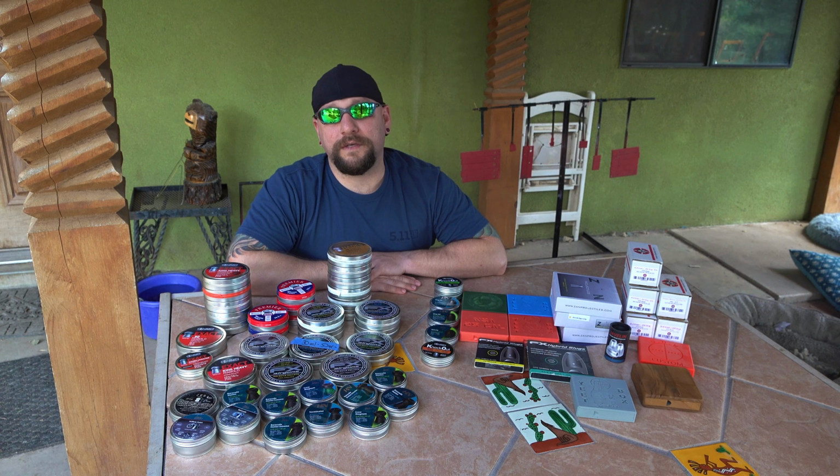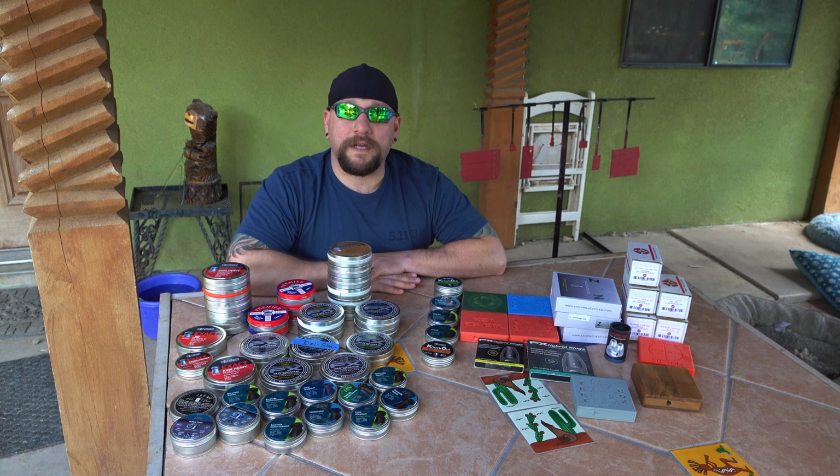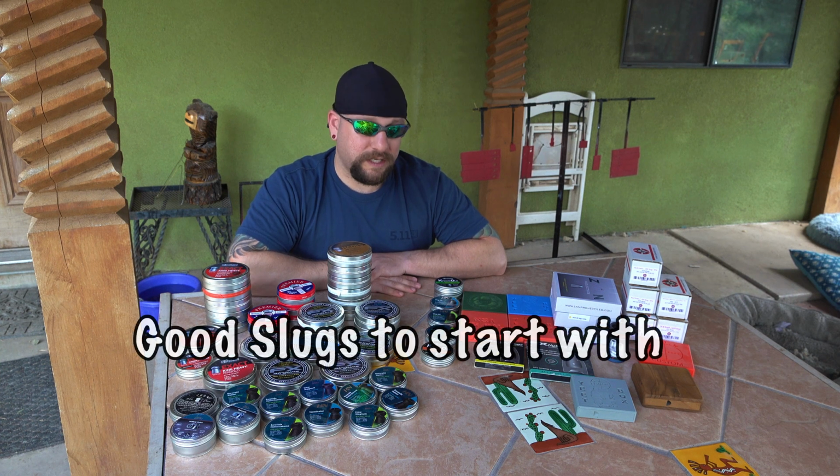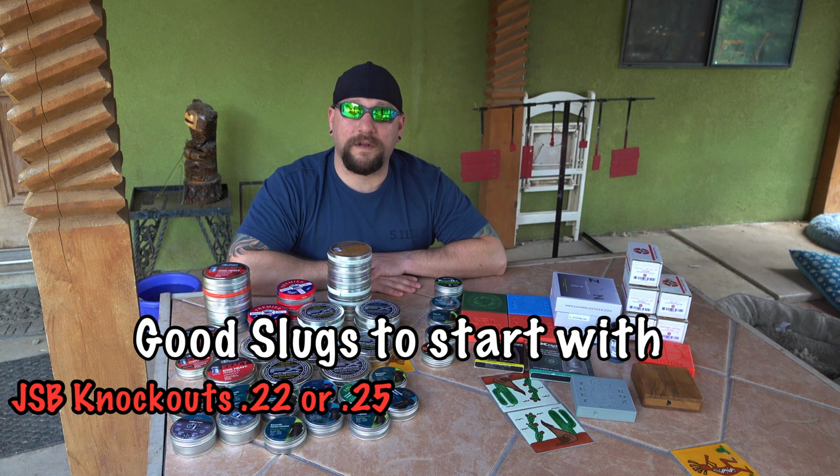If you're looking at .22 caliber, you're getting 375 slugs for $20, and that's pretty safe. That gives you the ability to shoot several different slugs and see if your setup is going to like them or not. And if you do find one that works, there's other brands that make softer slugs that might perform a little bit better, and you can get some more fine tuning out of your setup with that. So if I was to recommend some slugs, the JSB Knockouts in .22 and .25 are great.